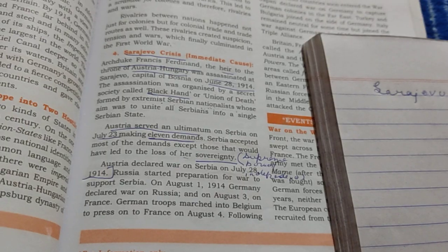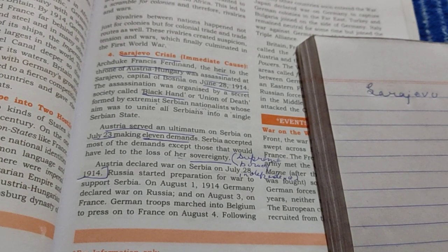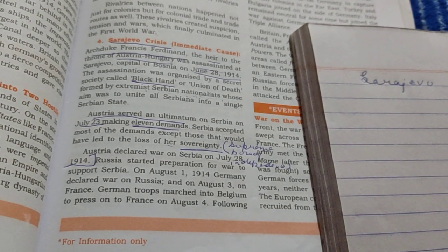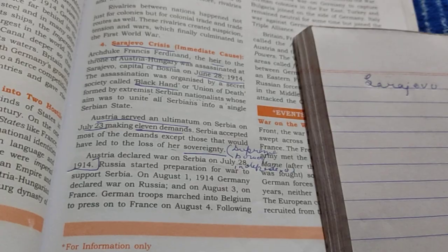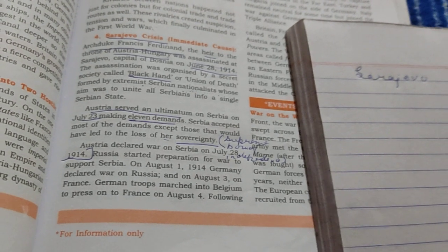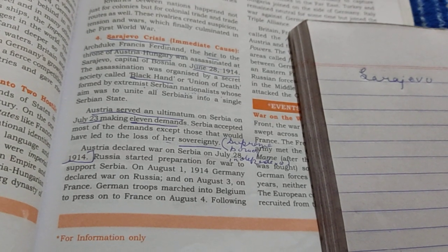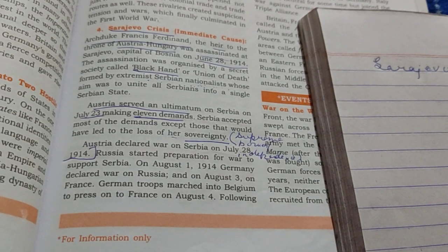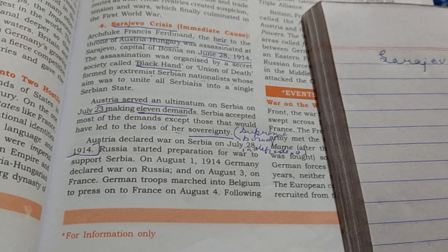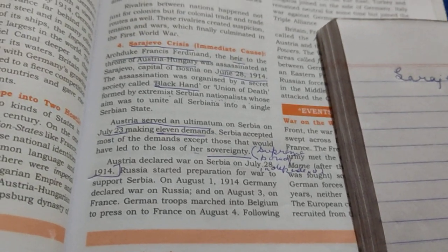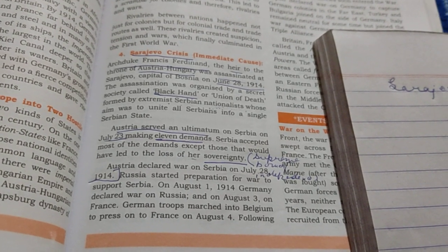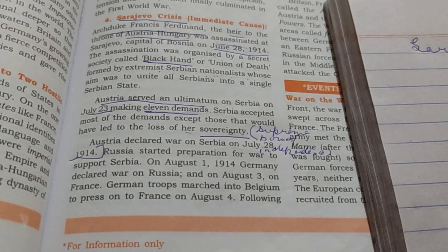Serbia accepted most of the demands, but 2 to 3 demands were not accepted because they would lead to the loss of our sovereignty, that is independence, and therefore Serbia prayed for more time, but the Austrian government was adamant and declared war on Serbia on July 28, 1914, after exactly 1 month of the assassination of Archduke Francis Ferdinand. This led to the starting of the First World War.